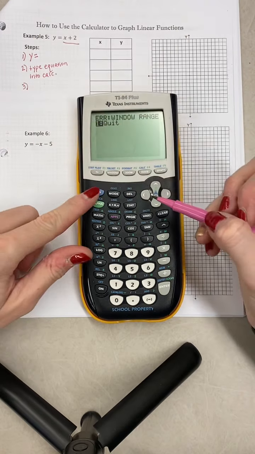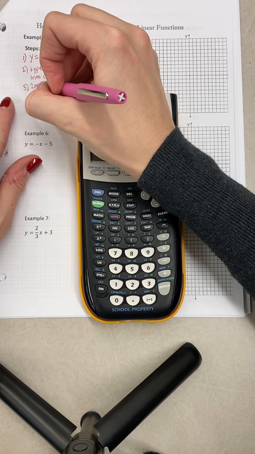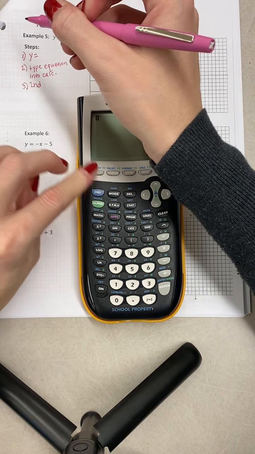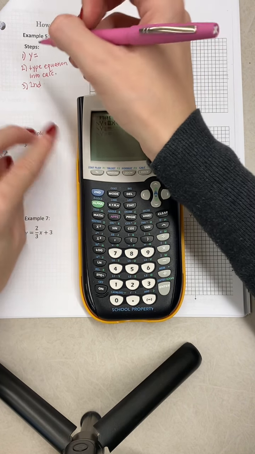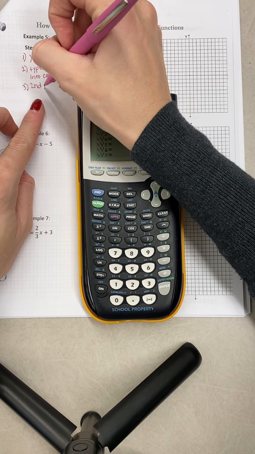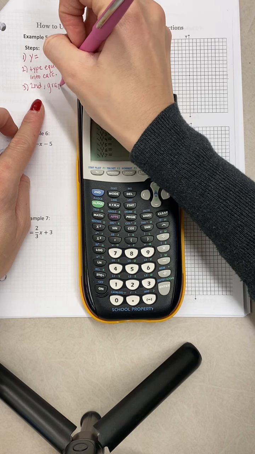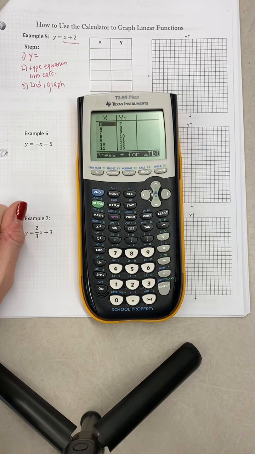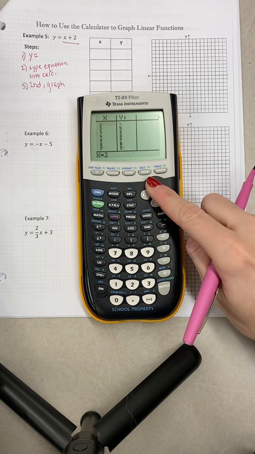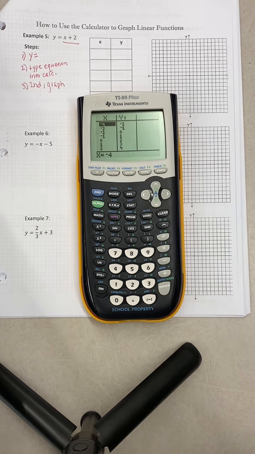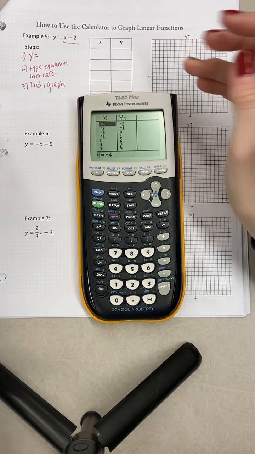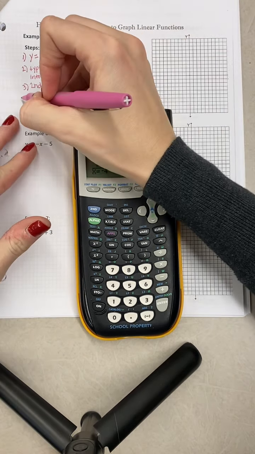Then next we're going to hit the second button and the graph. Second graph. It's going to take us right to the table. So then we're going to just write in our x and y axis. So we're going to copy the table.